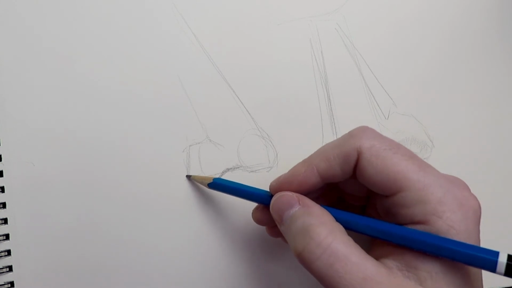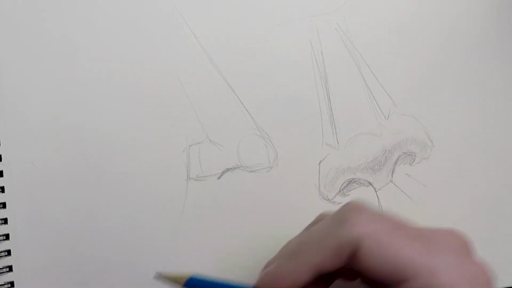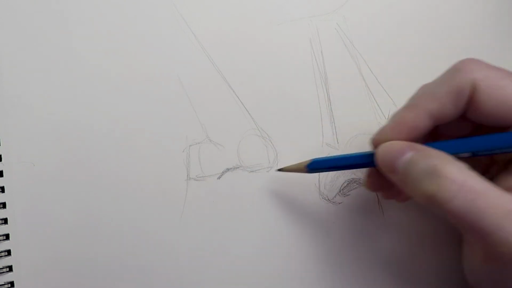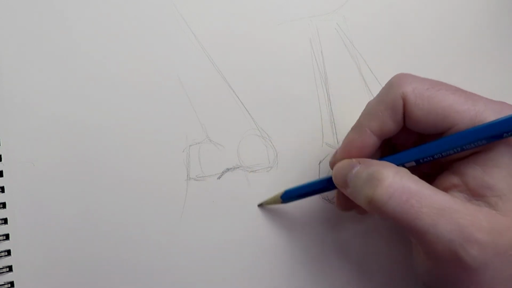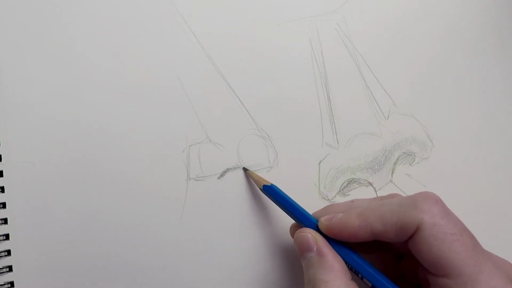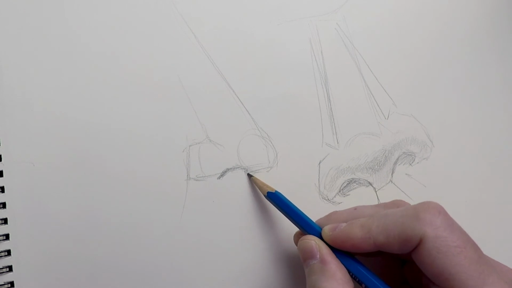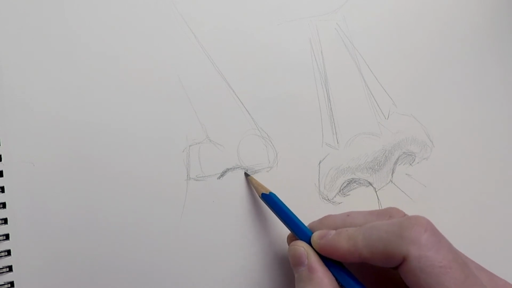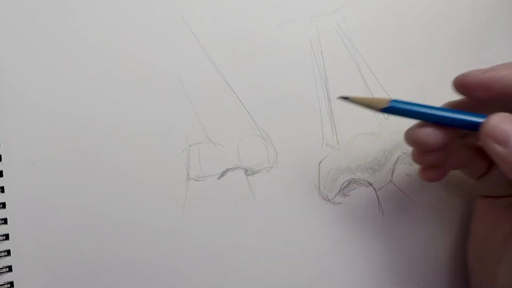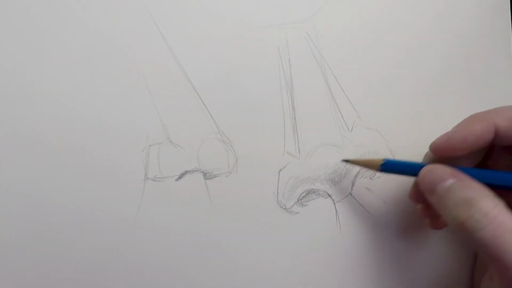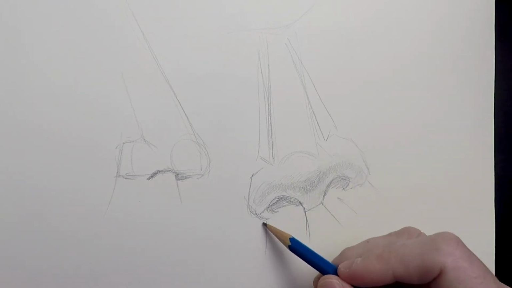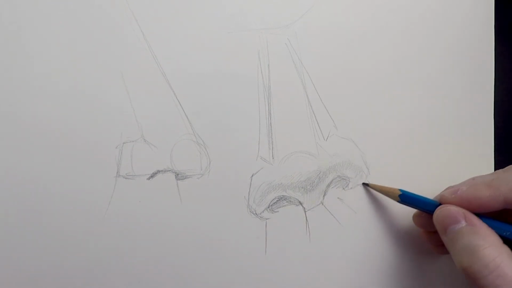We also have the slight division right here that comes out for the cheek. And then we have the division of the lip that comes out from where the tip of the nose connects back down into the face. We have this line that comes down that's the philtrum for the lips. So again, we have this slight division sometimes, or even sometimes it's not even a line, it's just a value shift.